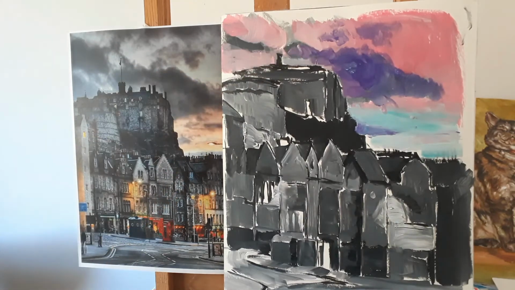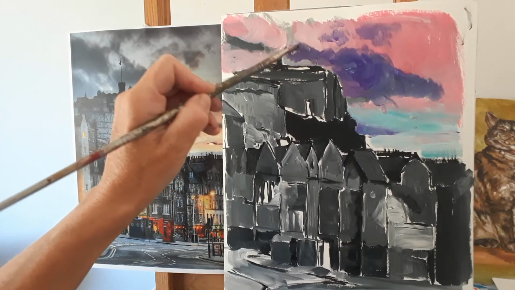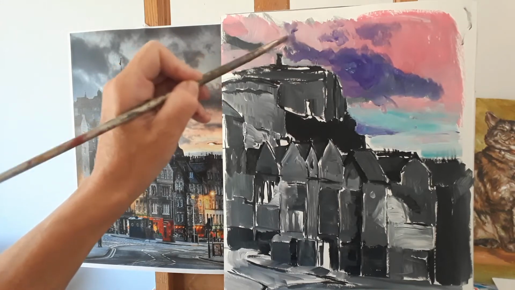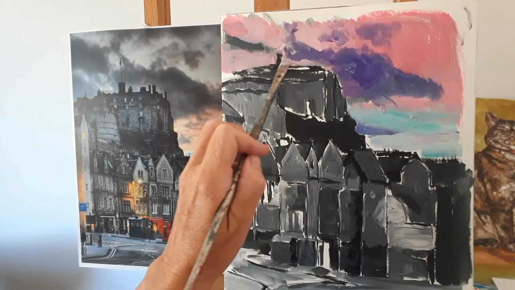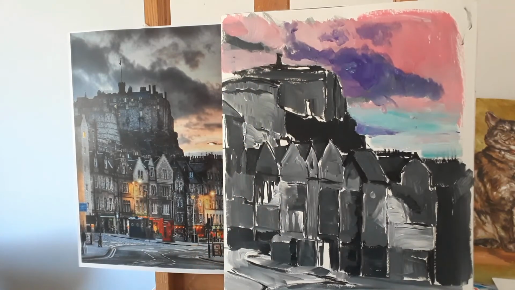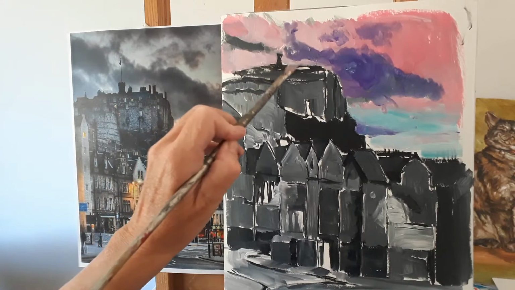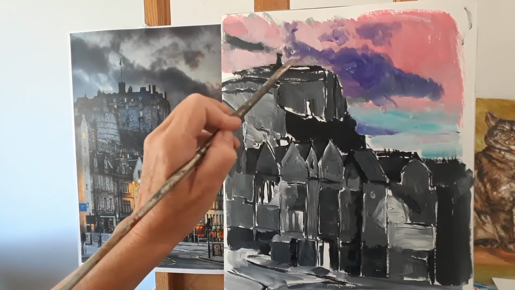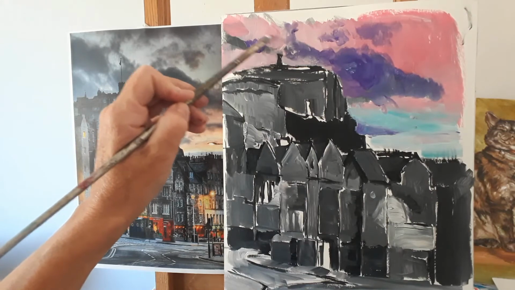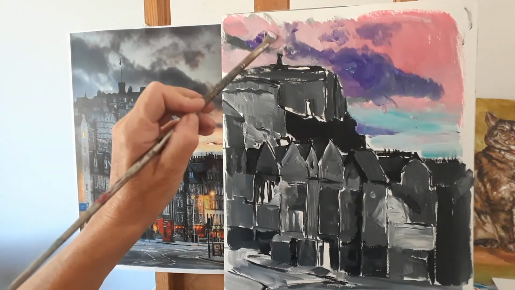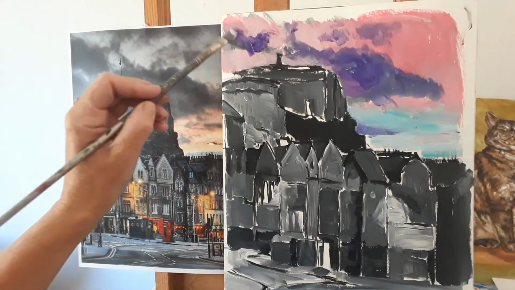And darker in here. Some more pale pink under here. And it is a lot paler over here. So this cloud here is very dark. So I'm using my purple straight from the tube. Blending a bit with the pink. So I'll just put it on thicker.